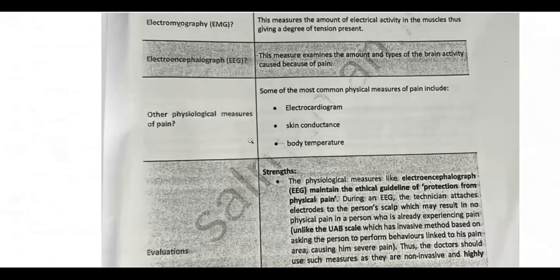So that is to measure physiologically your brain activity, your sensations. The movements in the EEG basically show how much it is affecting you, how much it is affecting your senses. So that is one way of checking physiologically how much a certain thing is hurting. That's physiological measures. Moving ahead, we have behavioral or observational measures, so that includes the UAB scale.